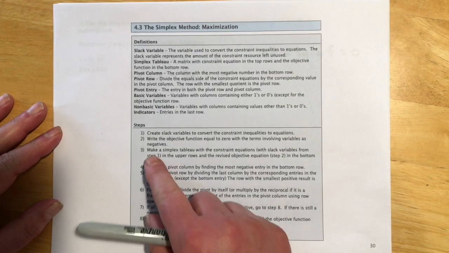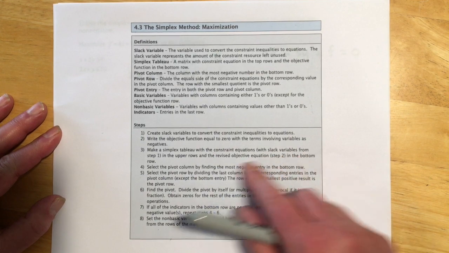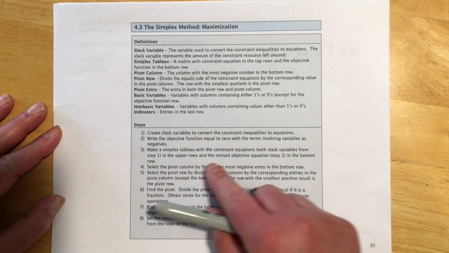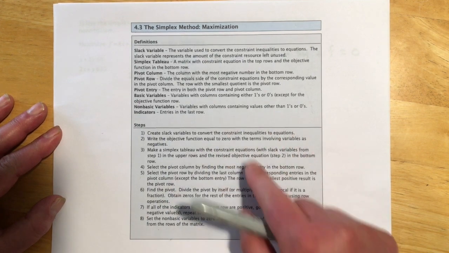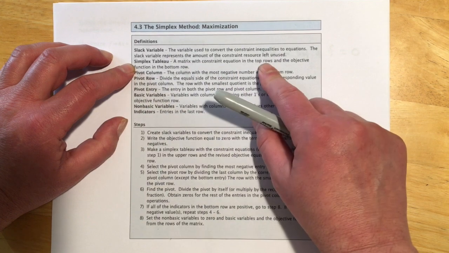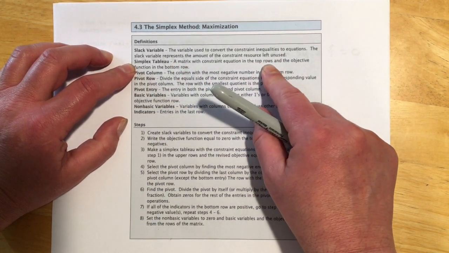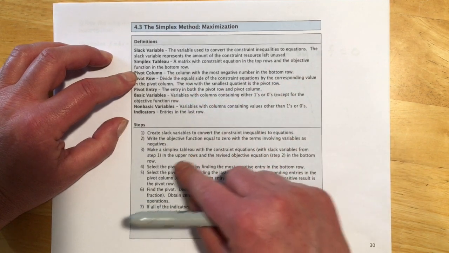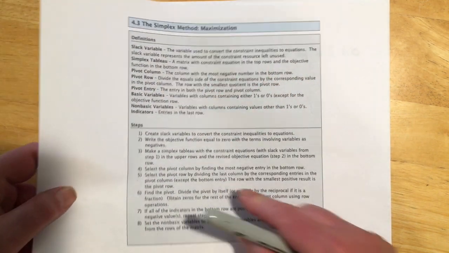Okay, step 3, make a simplex tableau with the constraint equations with the slack variables from step 1 in the upper rows and the revised objective function from step 2 in the bottom row. And I'll show that in half a second. So the simplex tableau, again, back to our definitions, is a matrix with constraint equations in the top rows and the objective function in the bottom row. So pretty much this is telling you to make that.